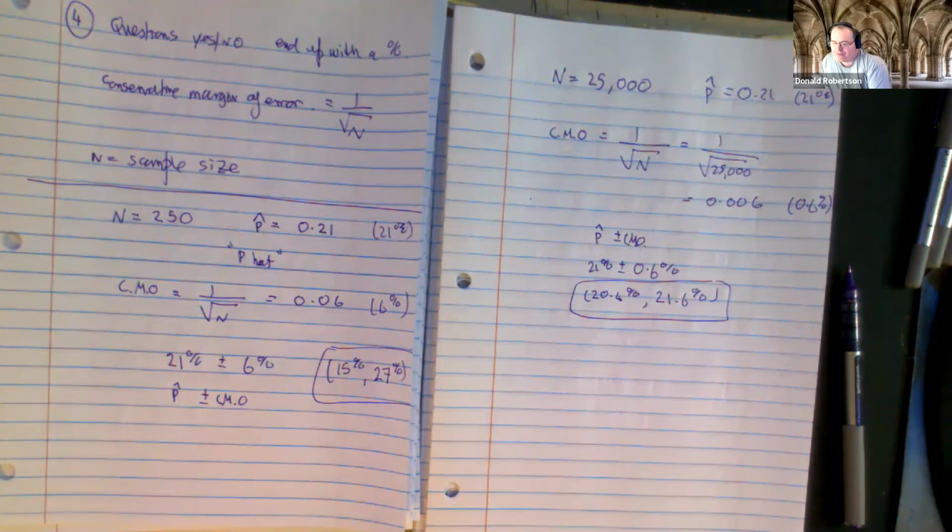Have you ever heard on TV, politics are the key place I hear these things, them say, oh, the latest poll. You know, poll is just another word for sample, right? So the latest poll is that in Kansas, Democrats are 42% with a margin of error of 3%.